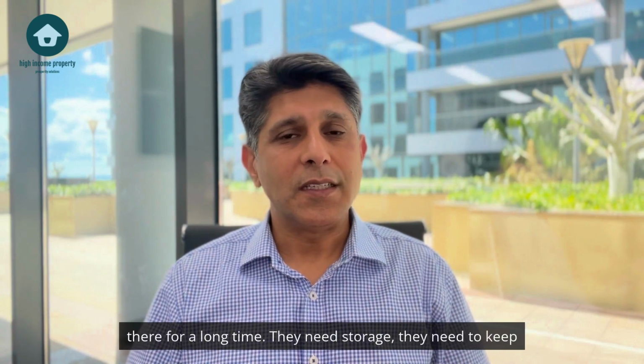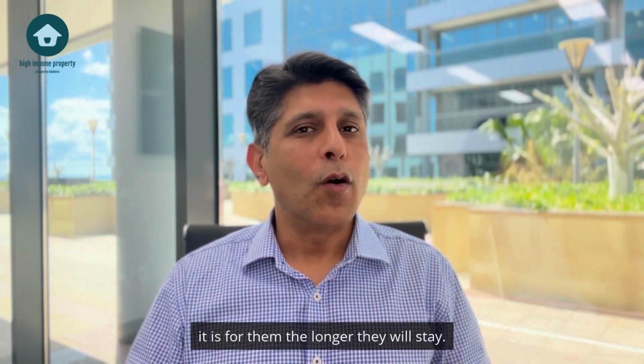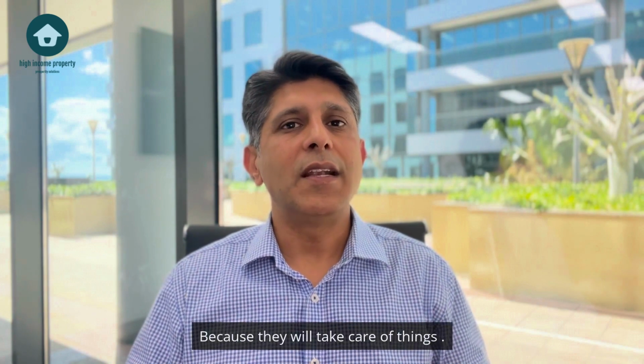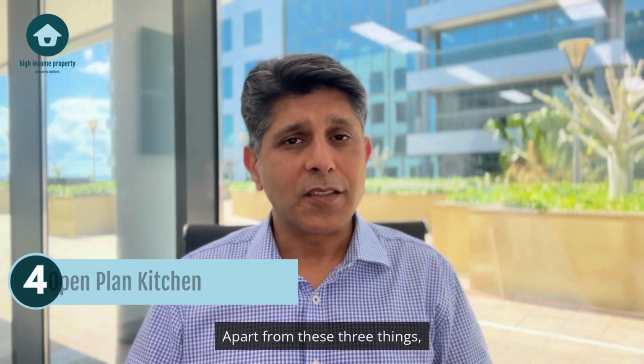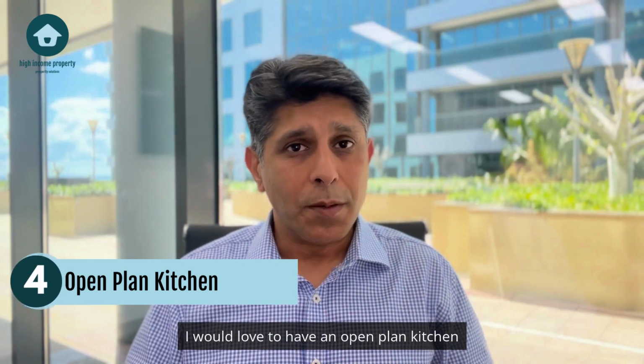They need storage, they need to keep their stuff, and the easier and more convenient it is for them, the longer they will stay, and that's what you want. The longer the tenant stays, the better it is, because they will take care of things. Now, apart from these three things, I would love to have an open plan kitchen.